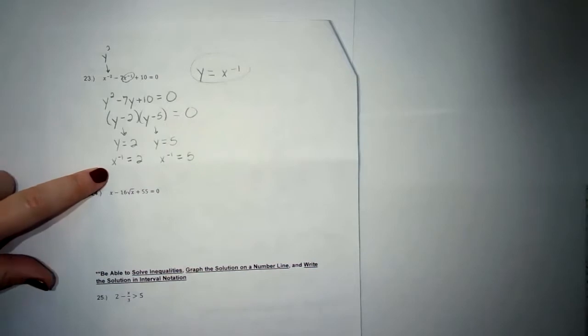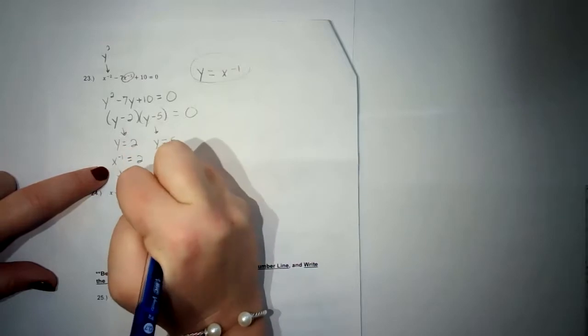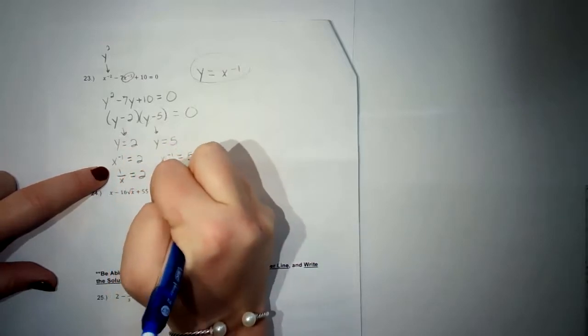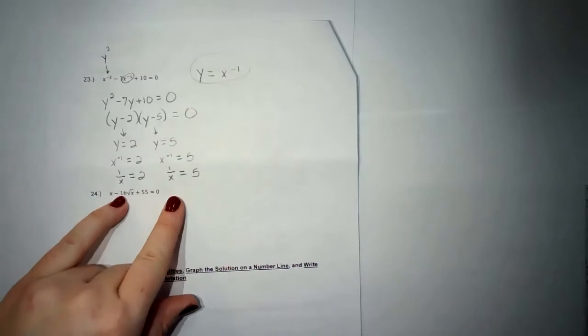Now, what does x to the -1 mean? 1 over x. It just means you move it to the denominator across that fraction bar to make it positive, like x to the +1. You just move it down. That's why this one's a bonus, because it's tricky. It's a lot of stuff to remember. We can't leave it like this.